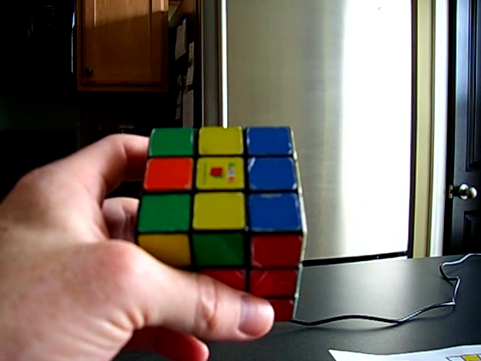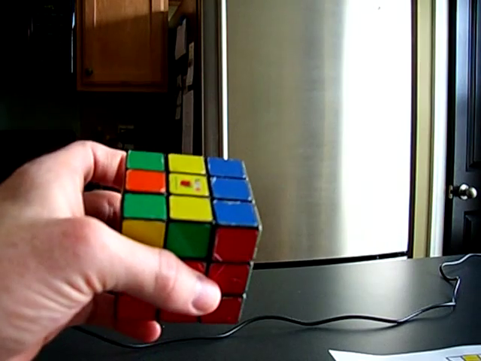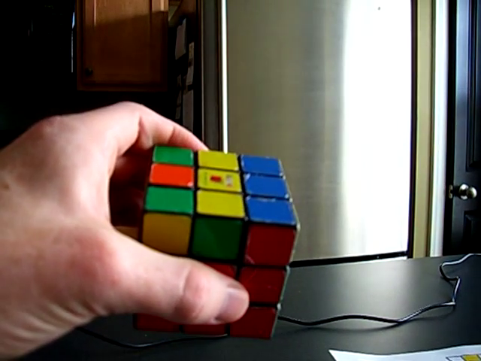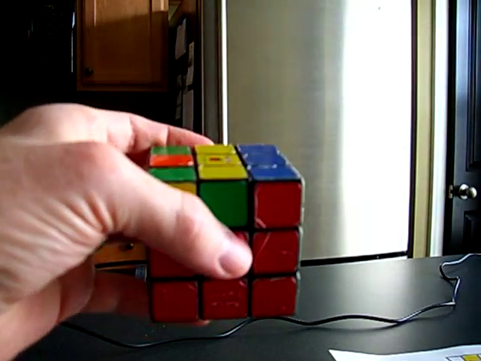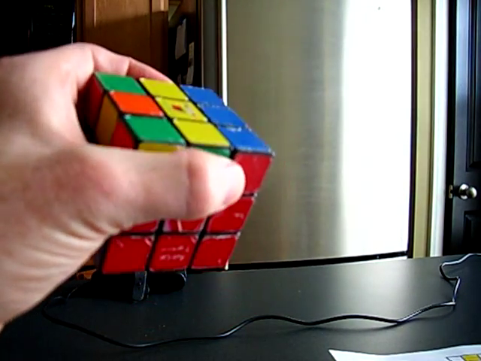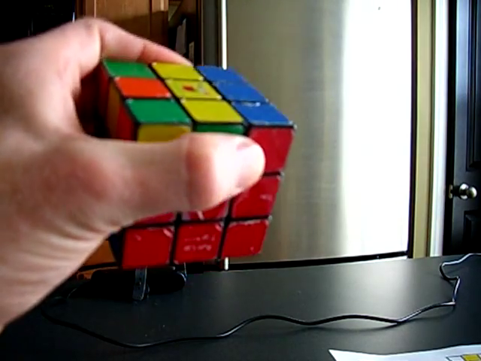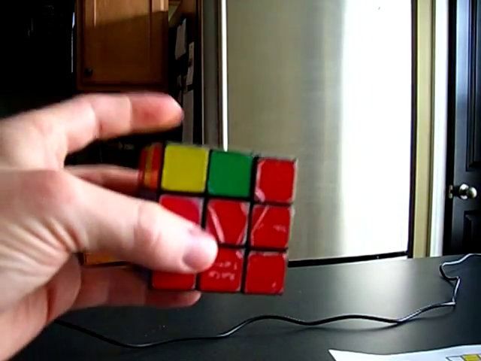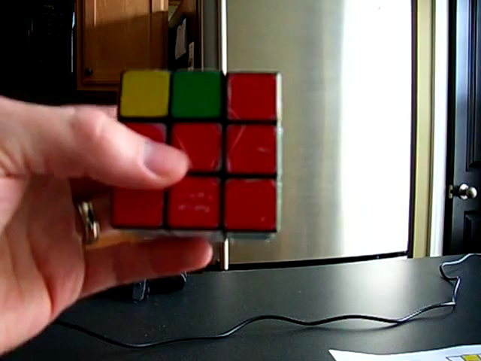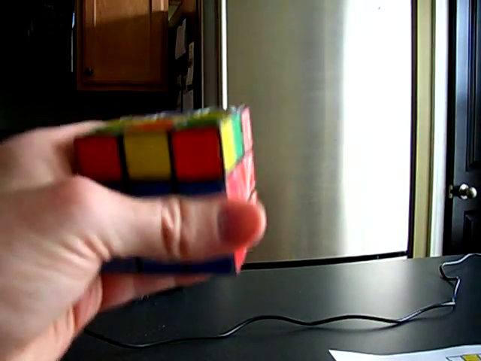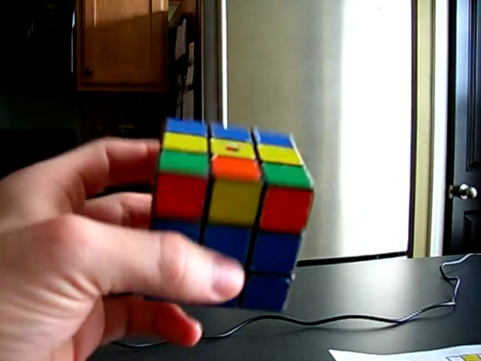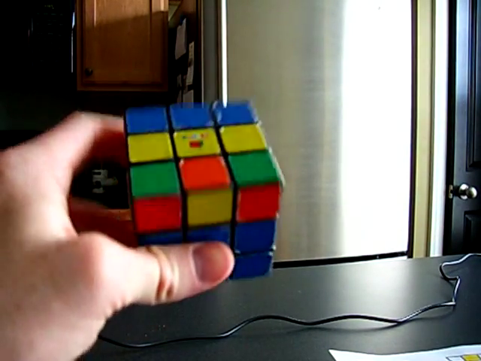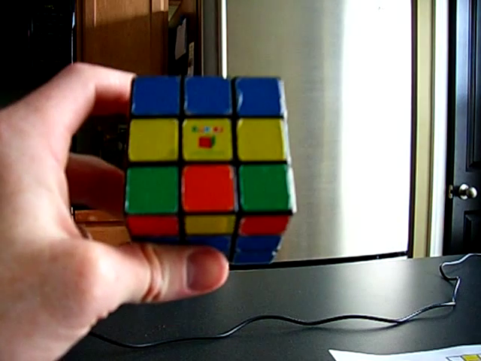I suggest write down. I've written them down on paper that I'll show you, so that you can pause this video and write them down yourself. Make it a lot easier as you're practicing, because that's what it's going to take, is practicing and memorizing the different patterns and then which algorithm you should use for that pattern. So anyway, getting started. Once you have the first two layers solved, you're going to look at the yellow layer, or at the top, and see what design you have.